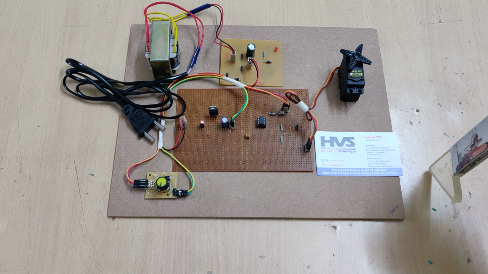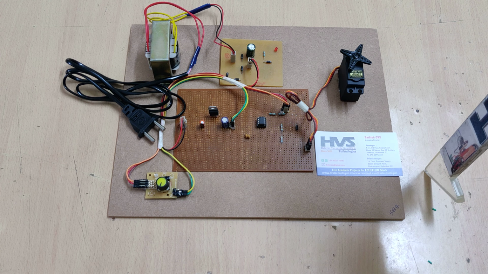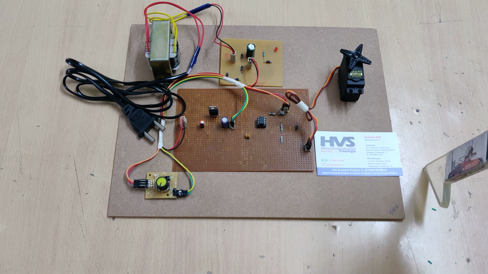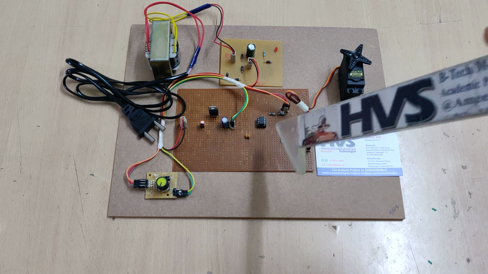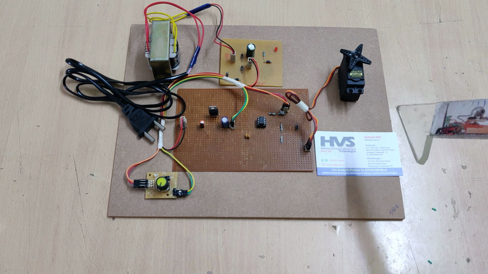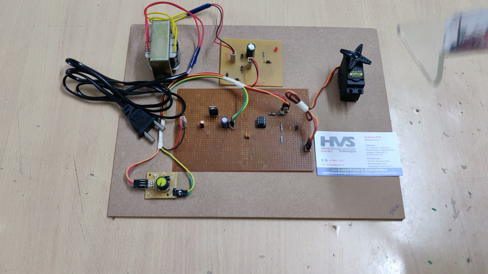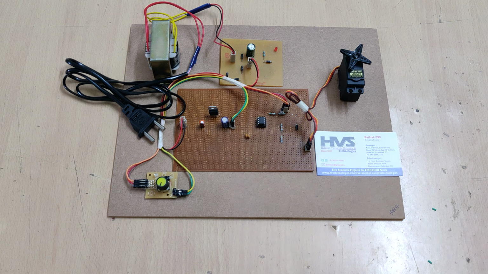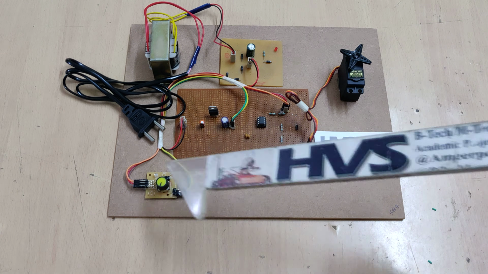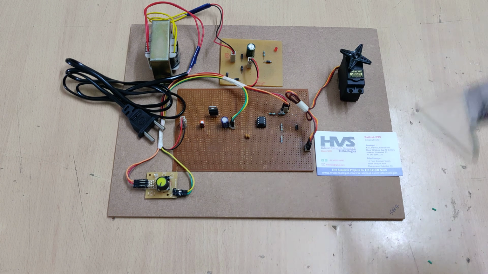If you want to run that motor or device for a duration of 10 minutes or 1 hour, the particular pin should stay in high state until then. When the state changes for the trigger pin, it automatically goes to 0. That time is set by this potentiometer in monostable mode.